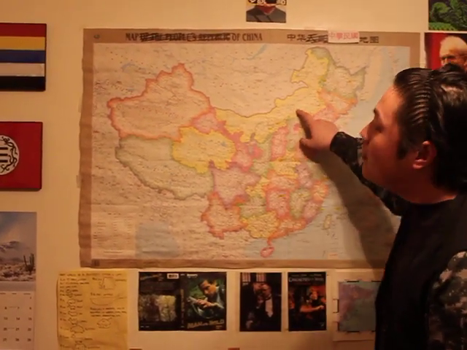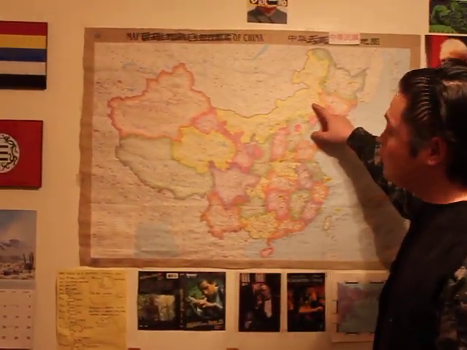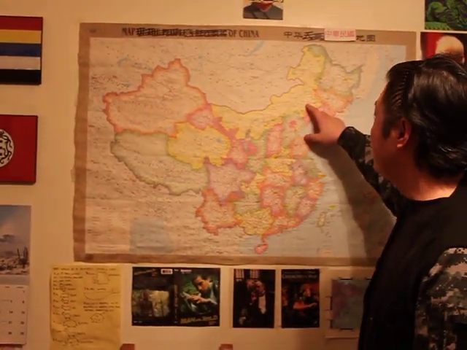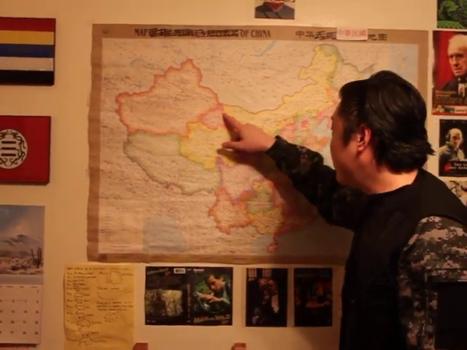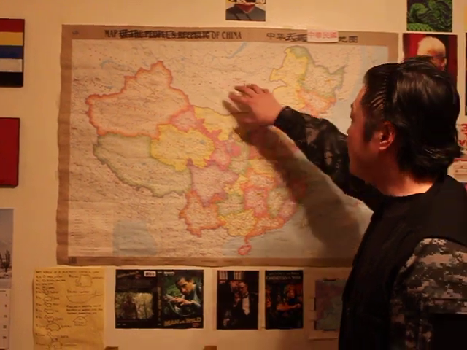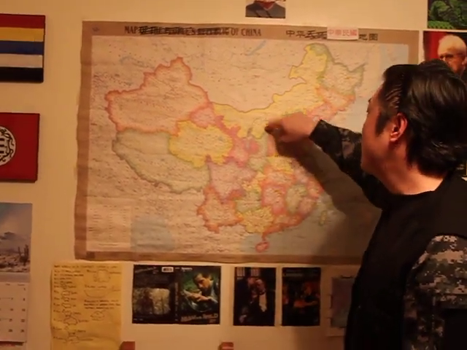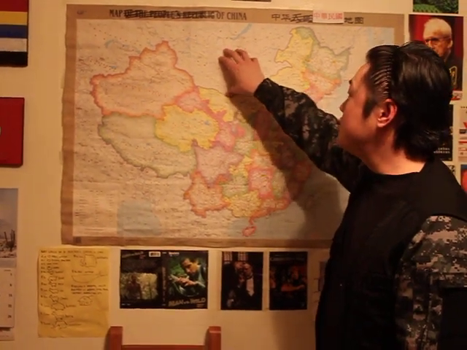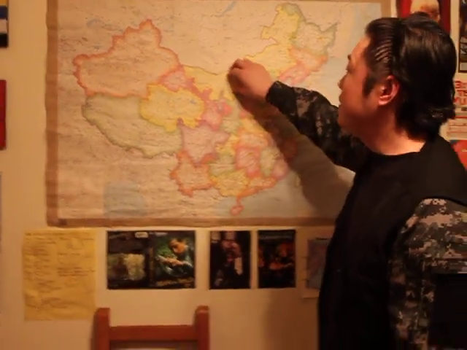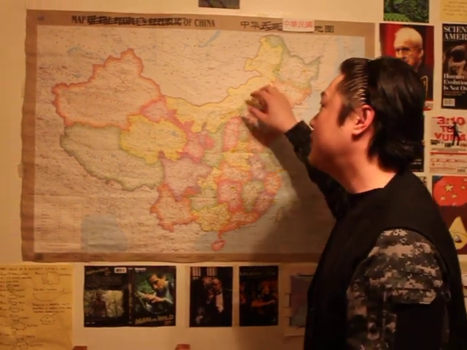Then we have Mongolia, which is blue. Due to history, which I'm not going to go into, China only got part of Mongolia, which is called Inner Mongolia. Outer Mongolia today is an independent state. But these two areas, historically speaking, comprised the same area. These nomadic people could just move out wherever they wanted to.